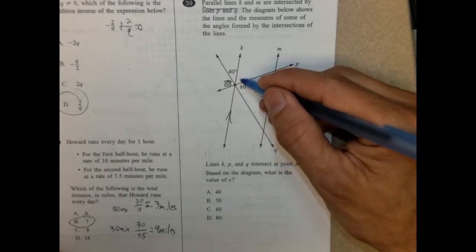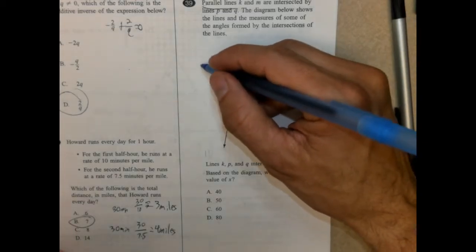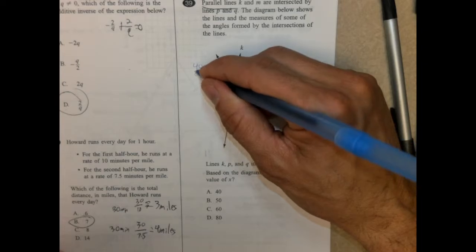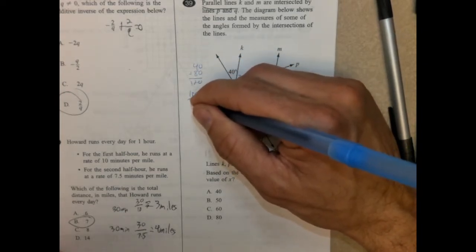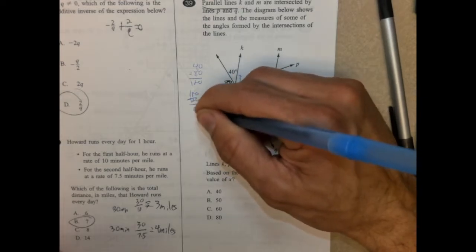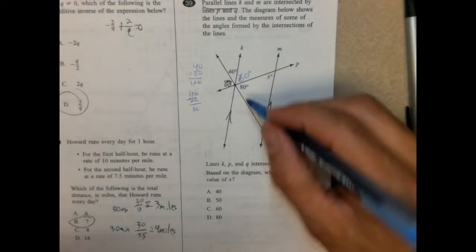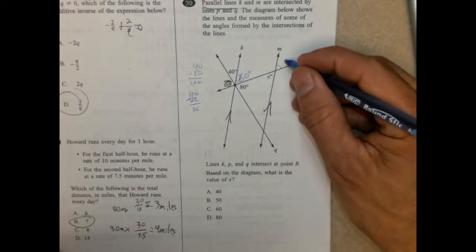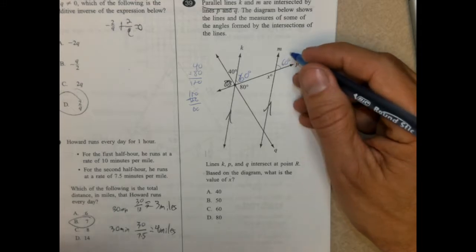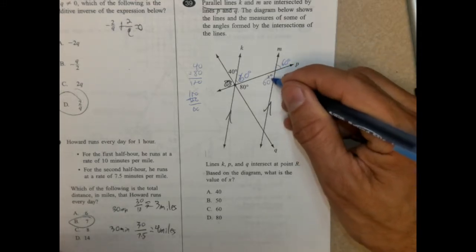So 40 plus this question mark plus 80 equals 180. So if I do 40 plus 80, I get 120, and I subtract that from 180, it's going to give me, oh, what am I doing? It's going to give me 60, so that means this is 60 degrees, right? That angle corresponds to this angle. And because these lines are parallel, that means they're congruent. Okay? And you'll notice that these angles are vertical, so that means these are also congruent. So this is 60 degrees.